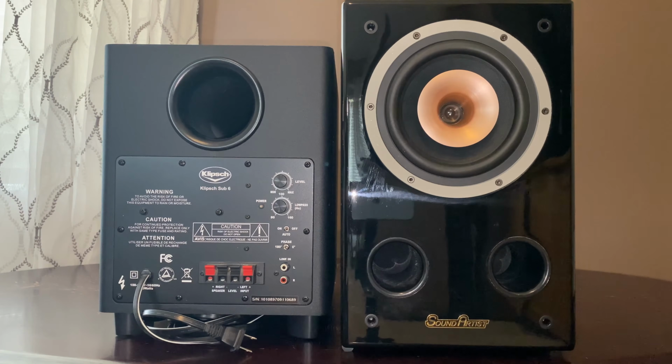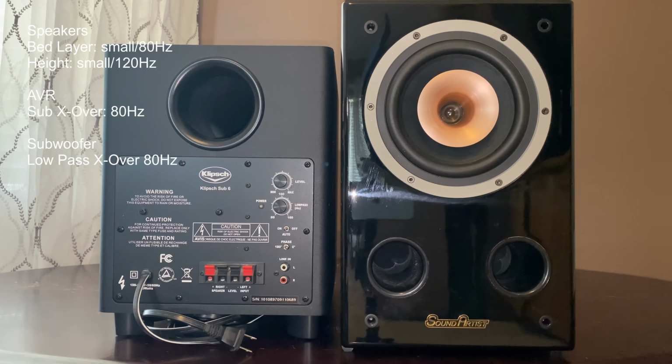Starting with the most common ideal scenario: you're going to want to run all your bed layer speakers on small, and your heights on small. Your bed layers at 80 hertz, your heights at 120 hertz.